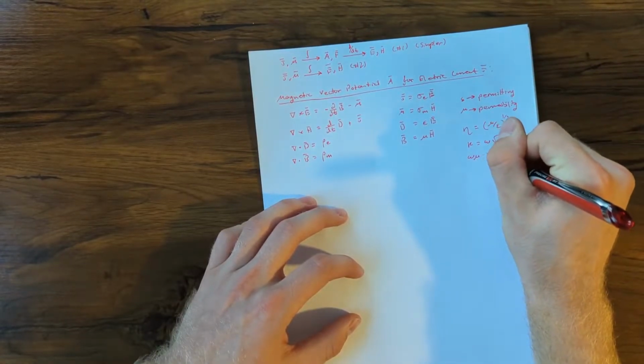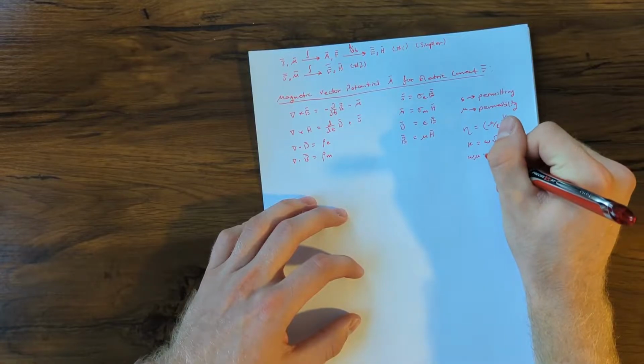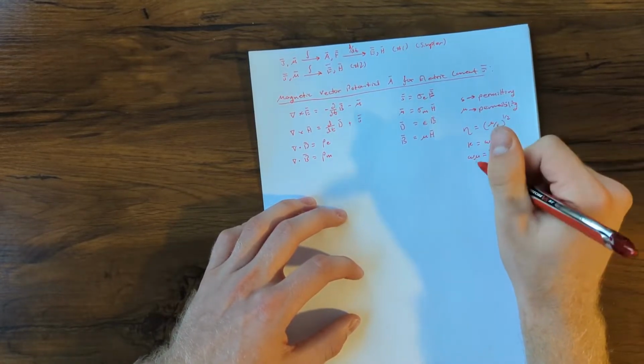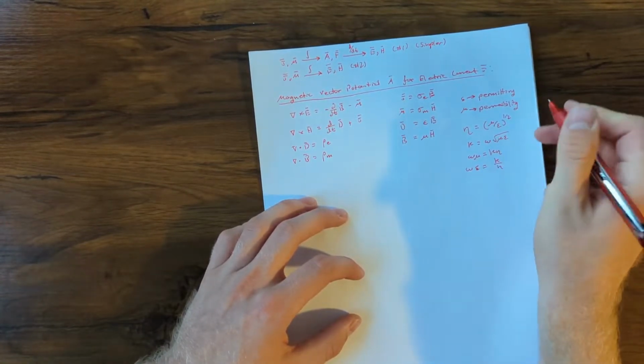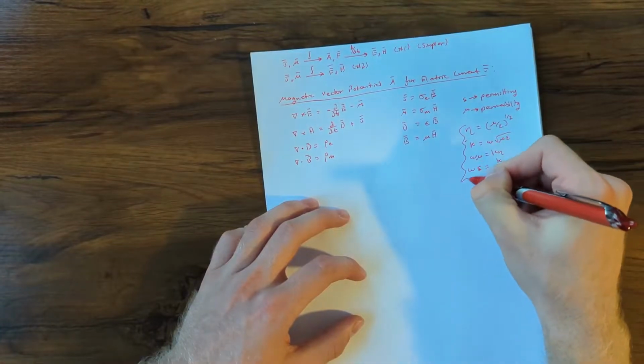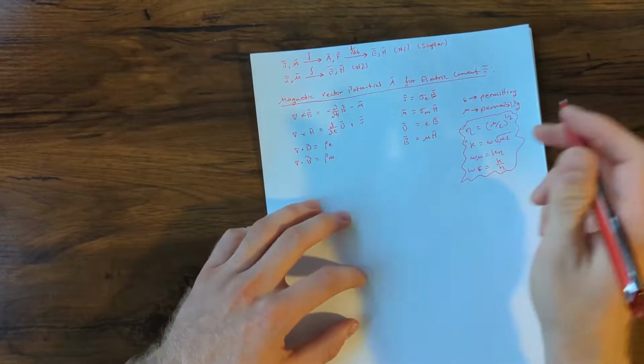Then another one, I can write mu times omega equals k times eta, and omega times epsilon will equal k over eta. This will be useful later, so for now put it in your back pocket and we will return to it.